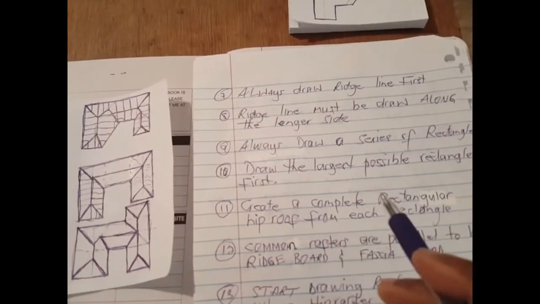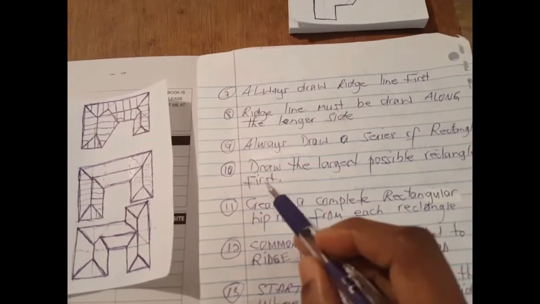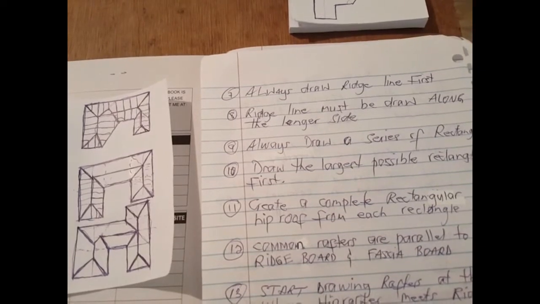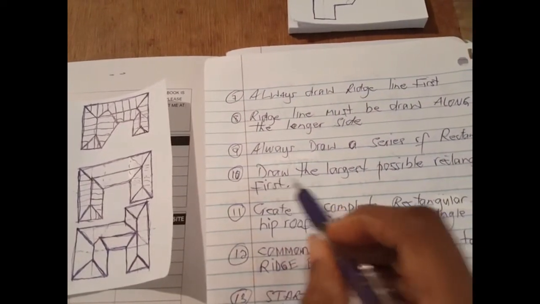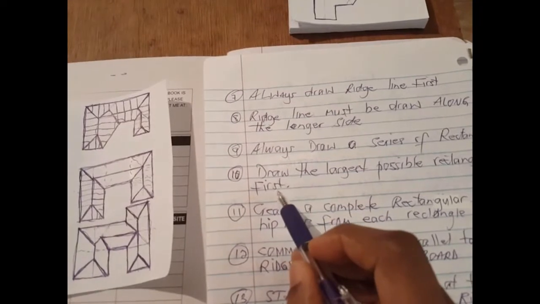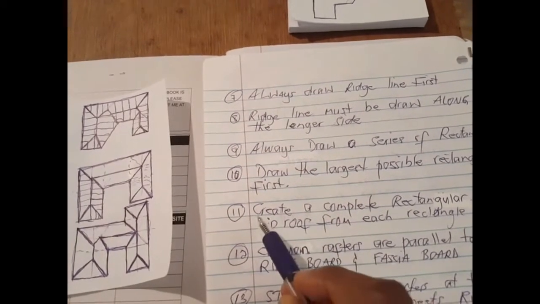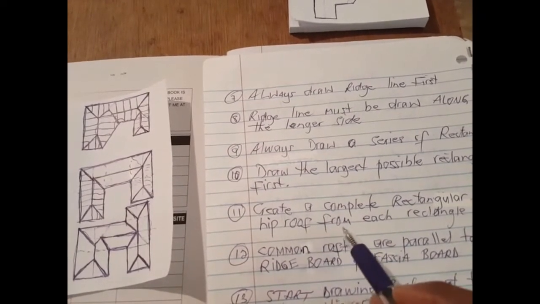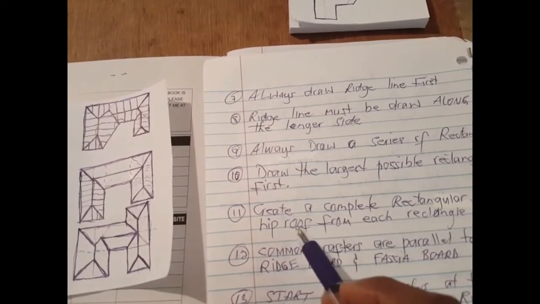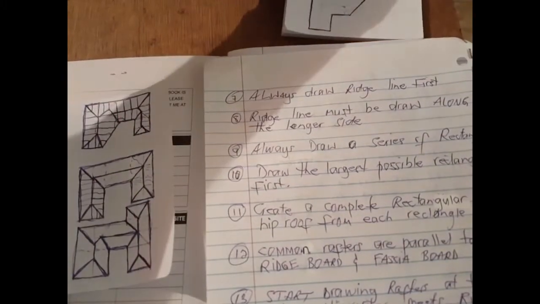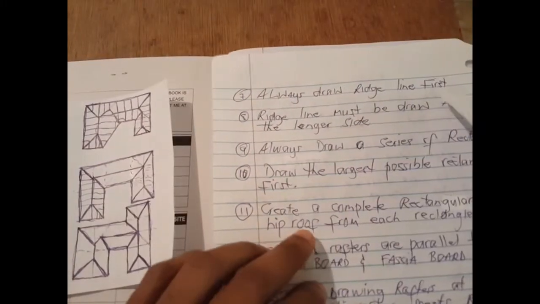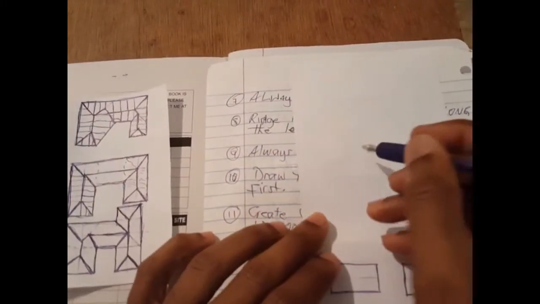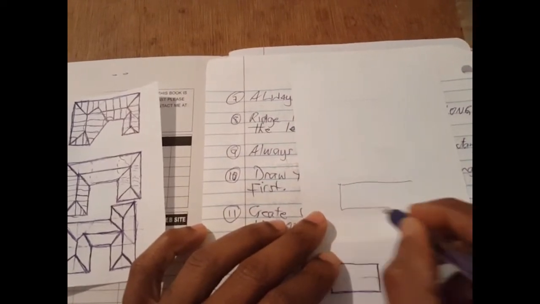The next step, in order to generate the roof, we always draw a series of rectangles. Yeah? And next, draw the largest possible rectangle first. Alright? Next rule states that we are to create a complete rectangular hip roof from each rectangle. Yeah? A complete rectangular hip roof from each rectangle is like this.